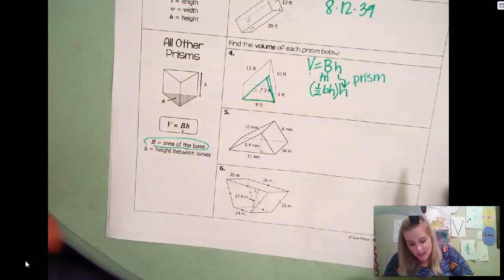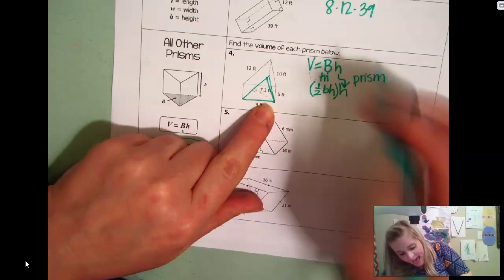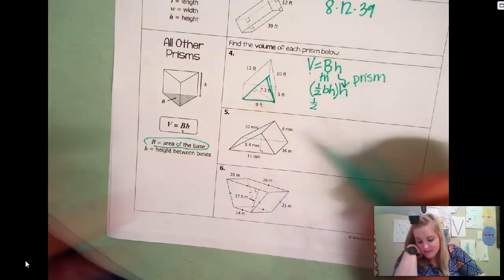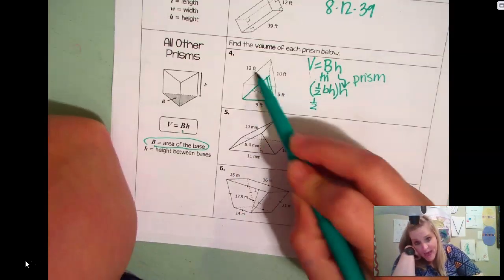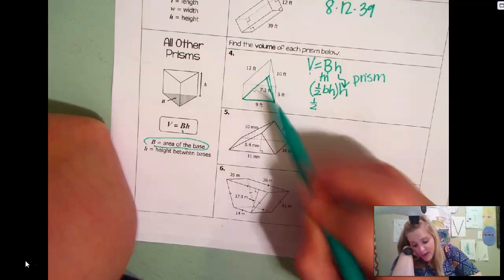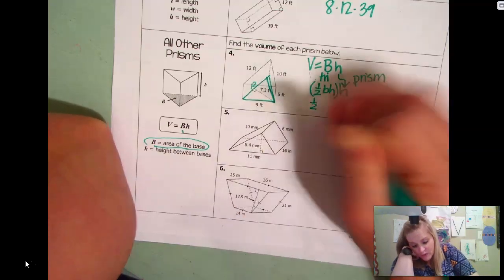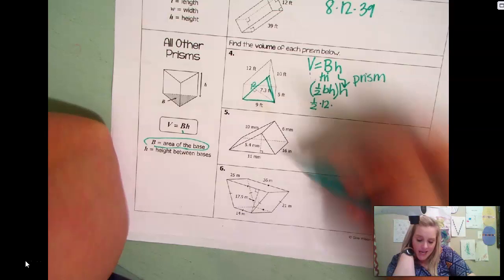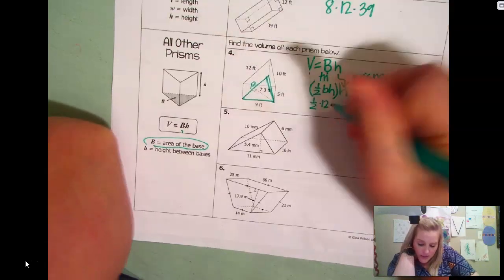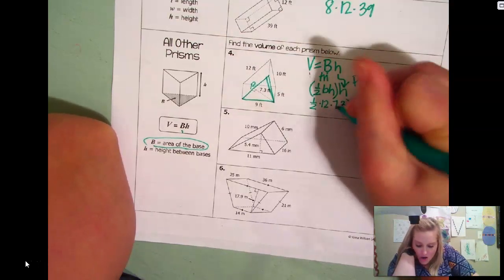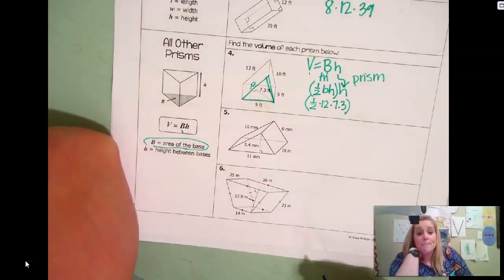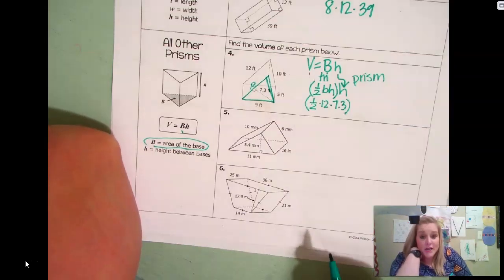Okay, so here we go. This is going to be 1/2. The base of this one is going to have to match that 12. So the base here is going to be 12 times the height, which is the 7.3. Now that is all for the big B. That is the area of the base.